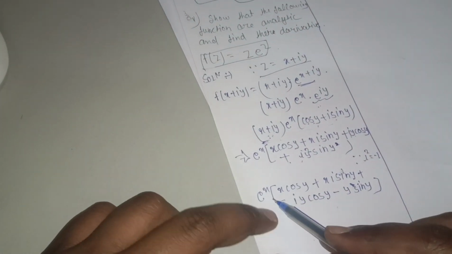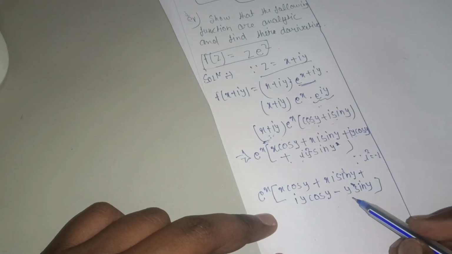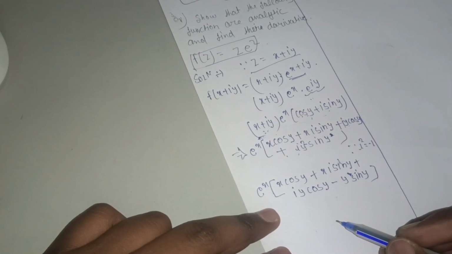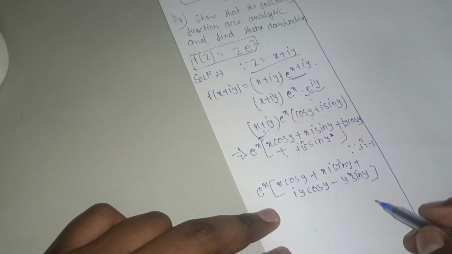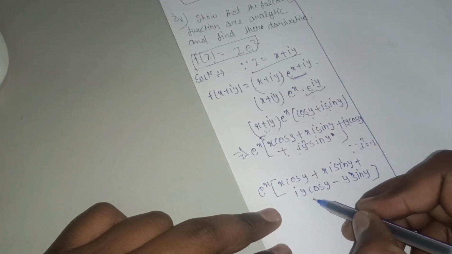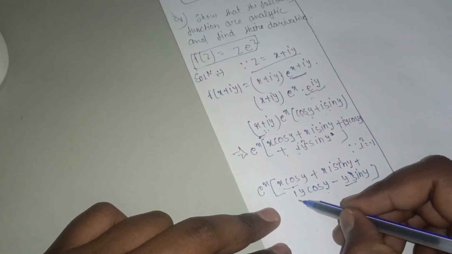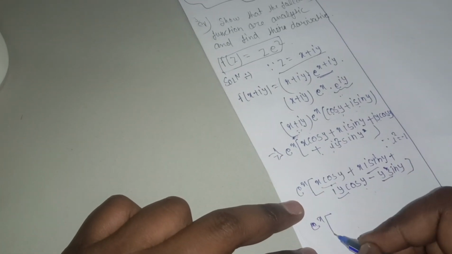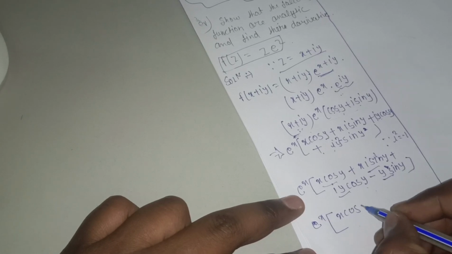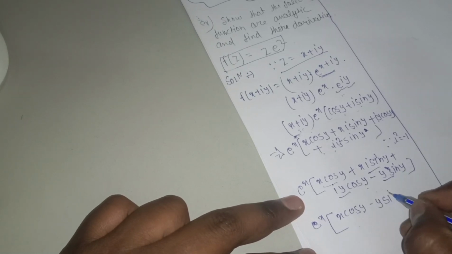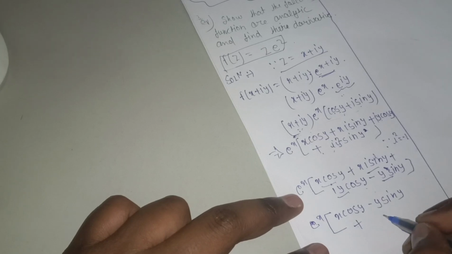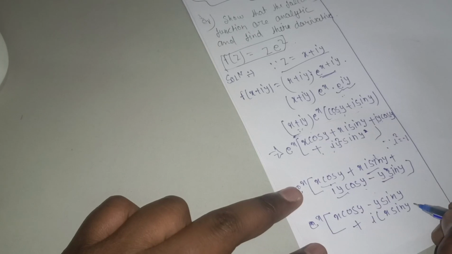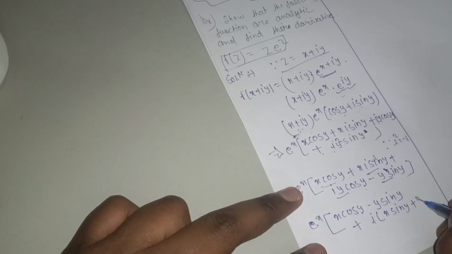Okay, so now we will multiply by x also, although we do not need to do this. Firstly we can see that here is only this, and here is the term of iota. So what we will do is e to the power x, cos y minus y sin y, plus iota x sin y plus y cos y.